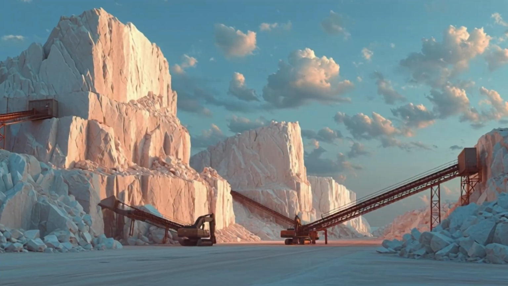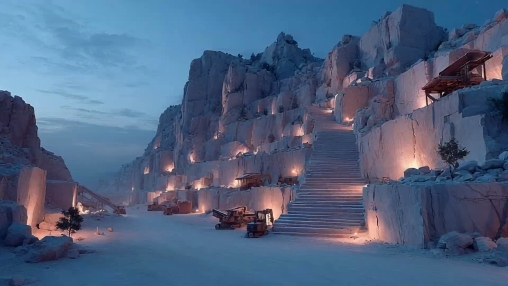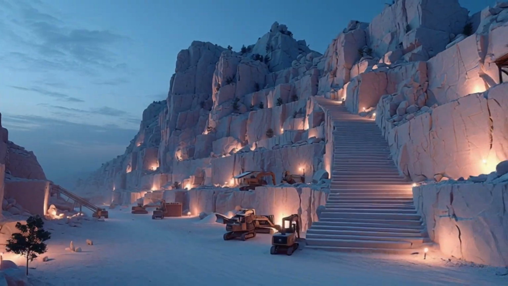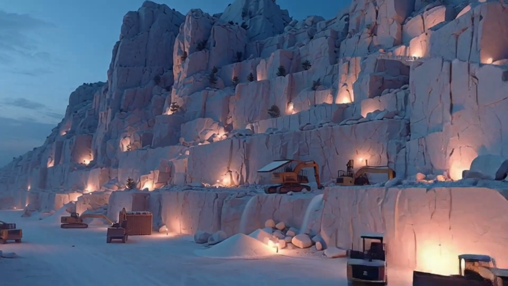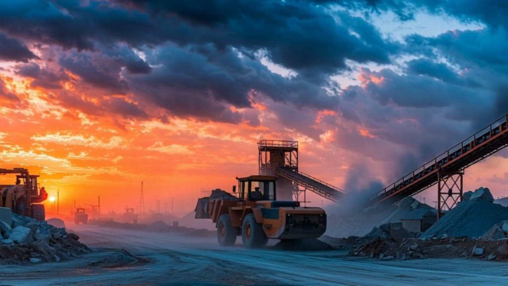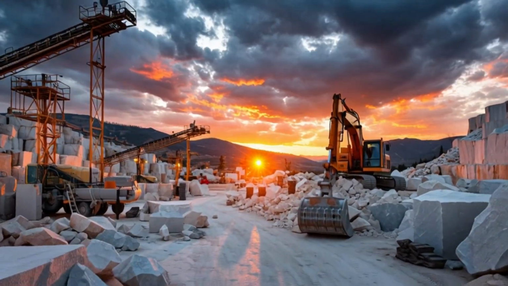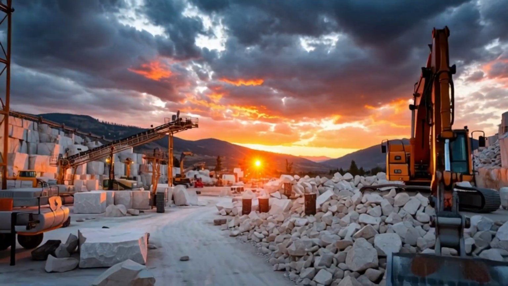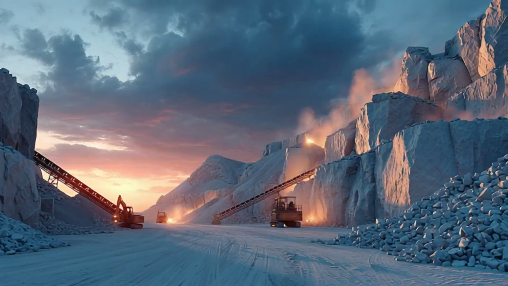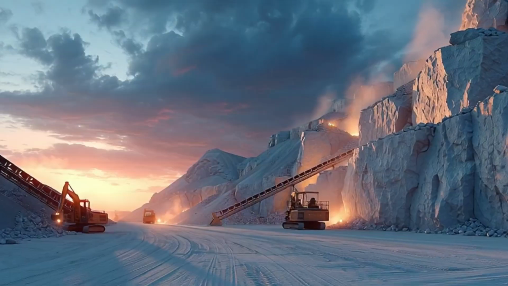The limestone now enters the crushing section of the factory. Giant industrial crushers reduce rocks into smaller fragments. Mechanical force breaks stone with incredible precision. Dust and vibration dominate this intense environment. Crushed material moves along high-speed conveyor belts.